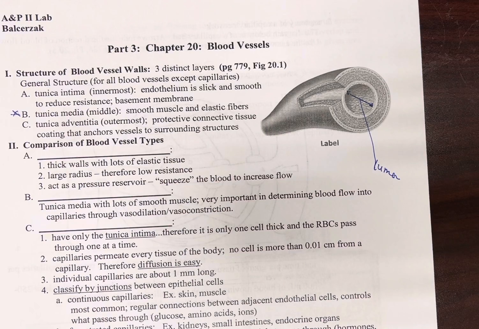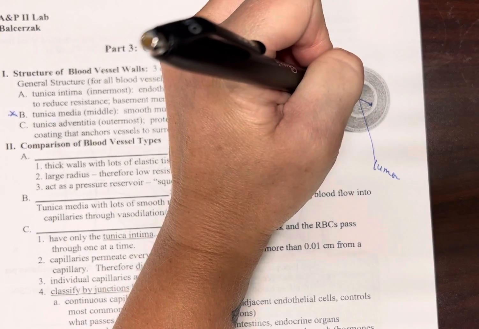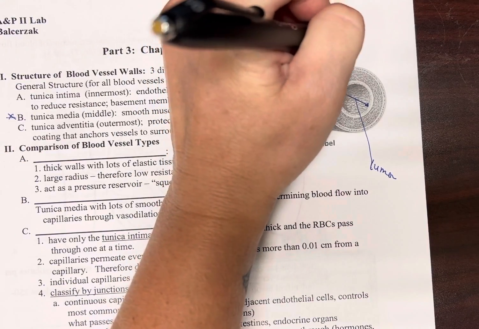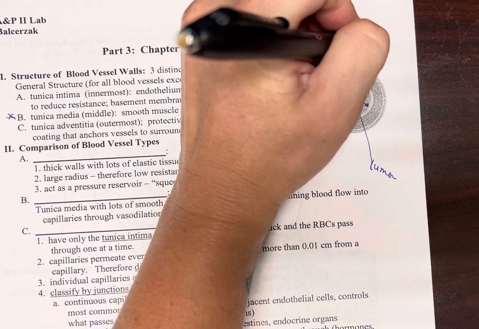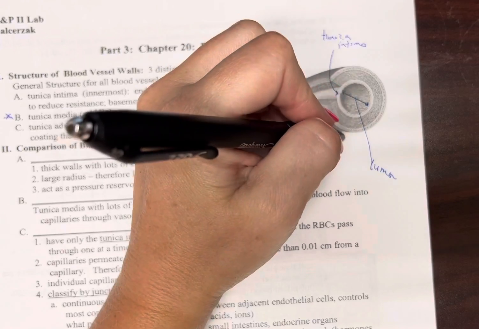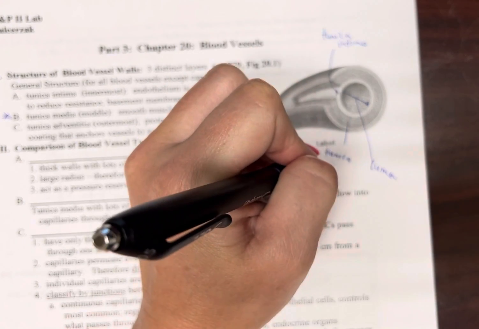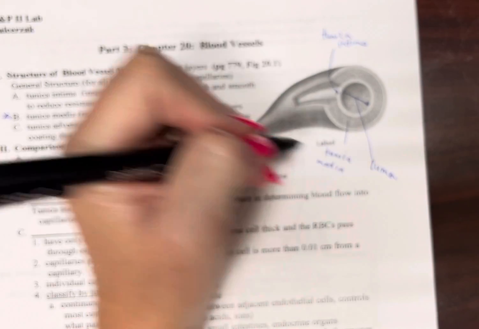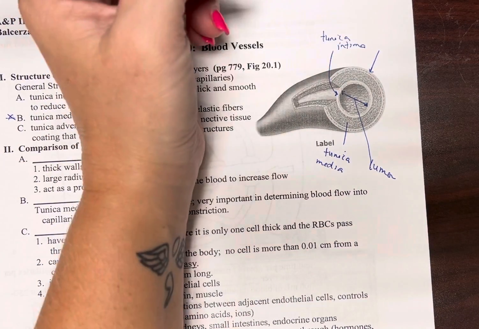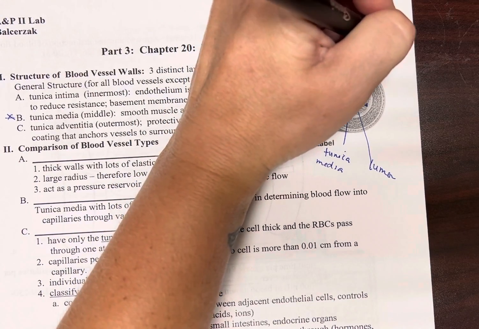And then on the inside, so I'm going to go here. This inside layer is going to be the tunica intima, and I've got a color photo we're going to look at in a little bit. Next, this middle layer would be our tunica media. And then this far outside layer is going to be the tunica adventitia.